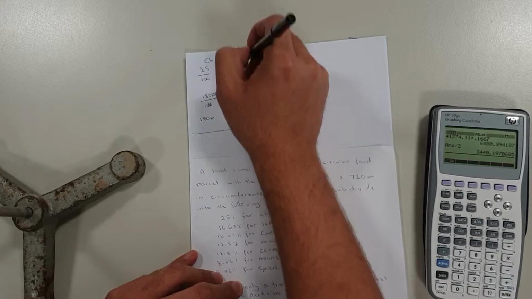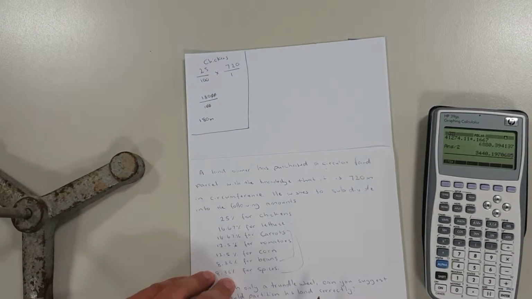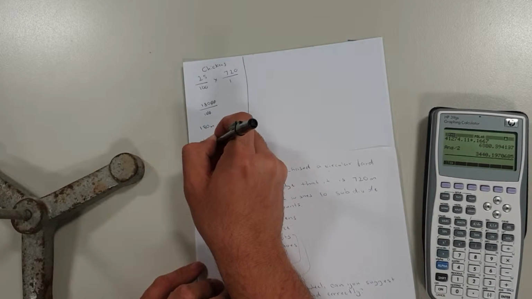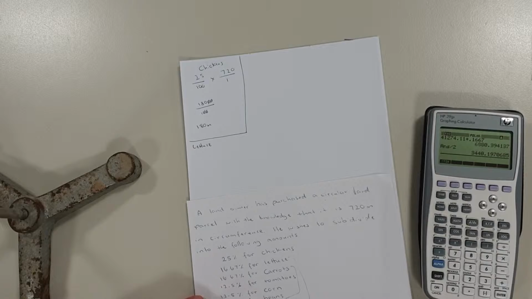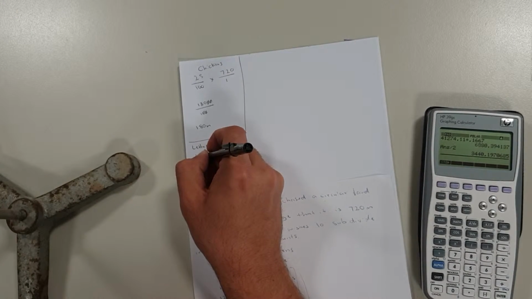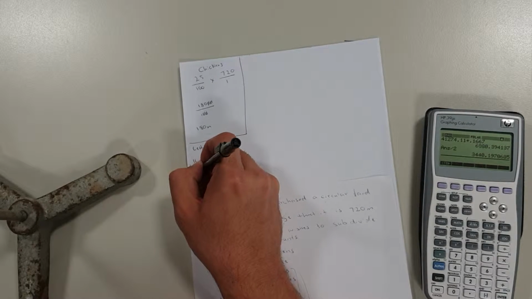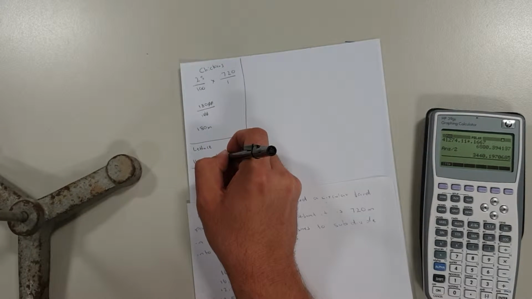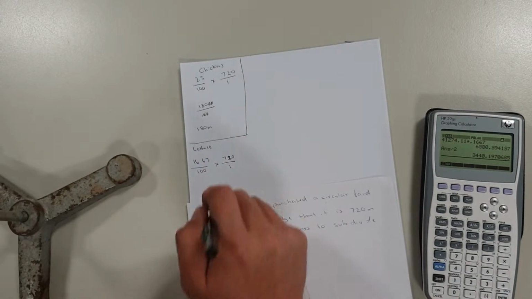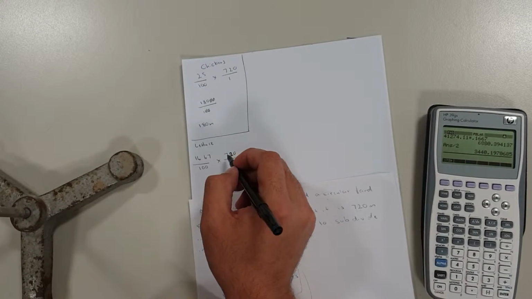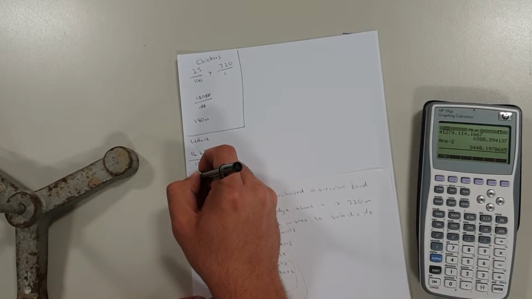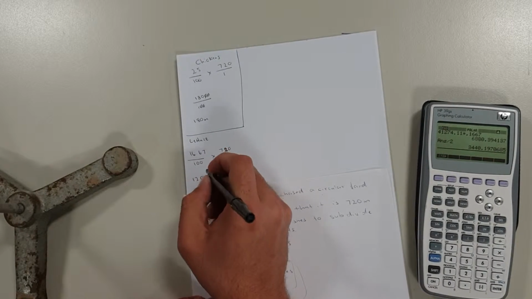Let's also take a look at this 16.67% for the lettuce. 16.67 over 100 times the total 720 over 1. 16.67 times 720 is 12,002.